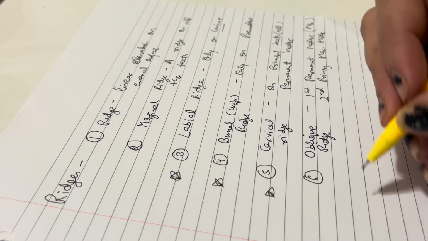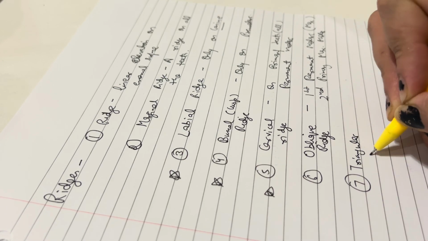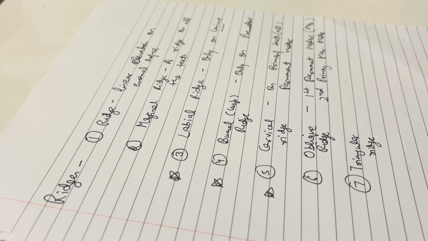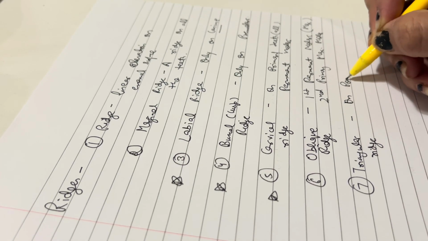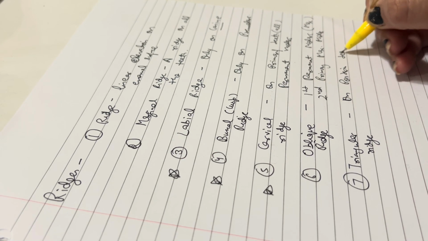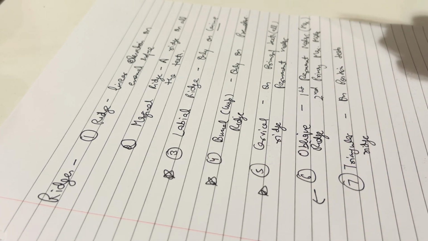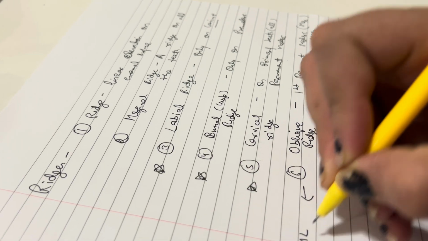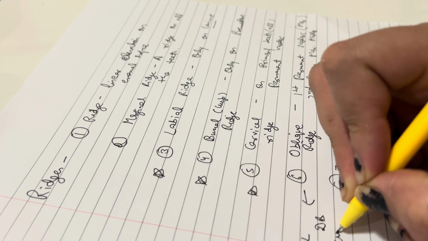Then we have the triangular ridge, which is a ridge on the posterior teeth. And one thing I forgot: the oblique ridge separates and extends from the mesiolingual cusp to the distobuccal cusp.